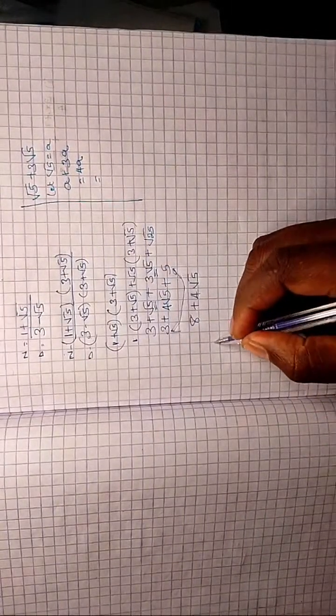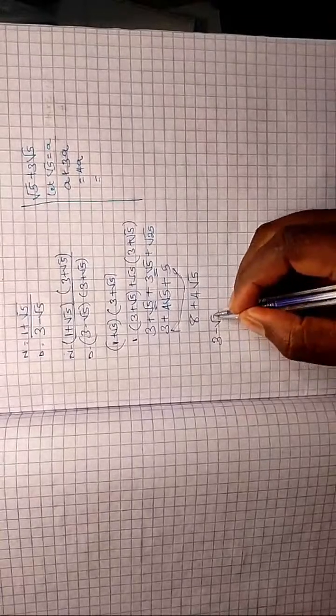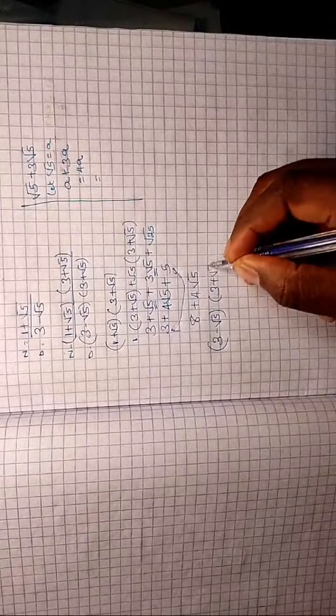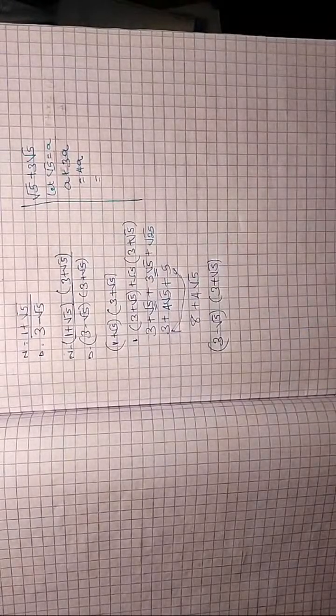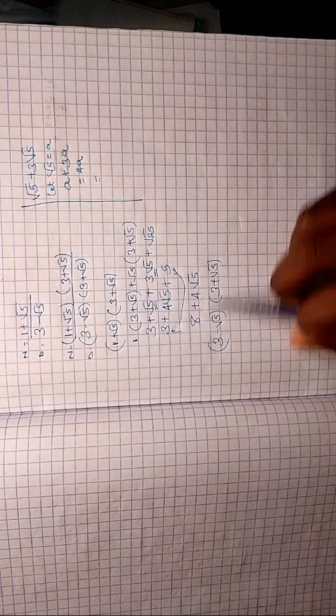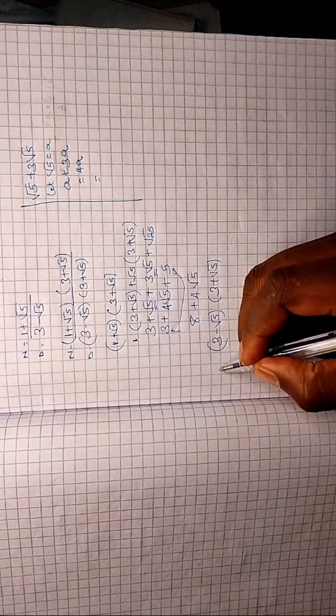The next thing to look at is the denominator, where we have 3 minus root 5 and 3 plus root 5. At this point I do the same thing.